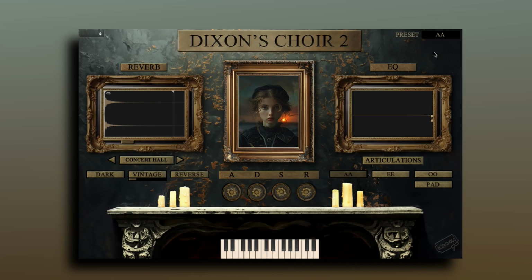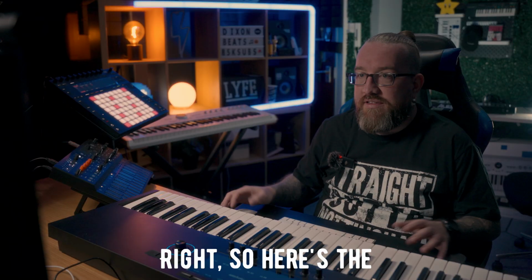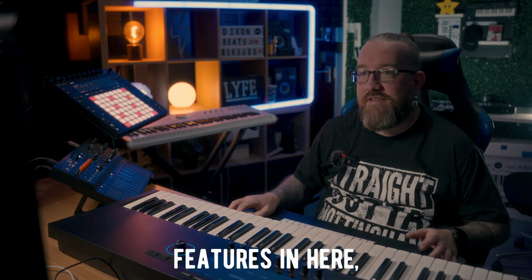So once you download it, you'll be presented with this page here. And Razor, the guy who helps me build these plugins, is going to explain exactly what this page does. Right, so here's the Choir 2 plugin. So there's quite a few features in here, so I'll go through them.